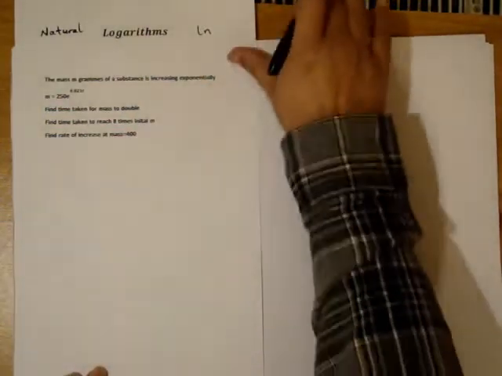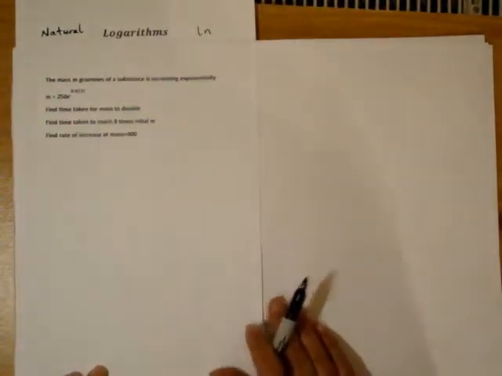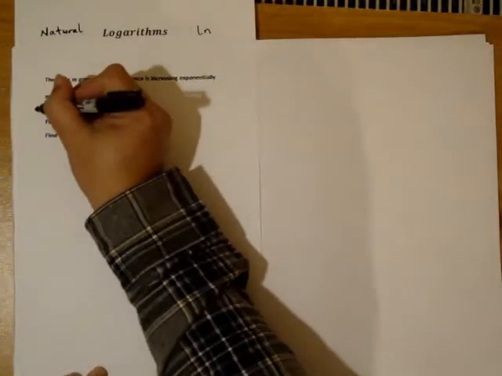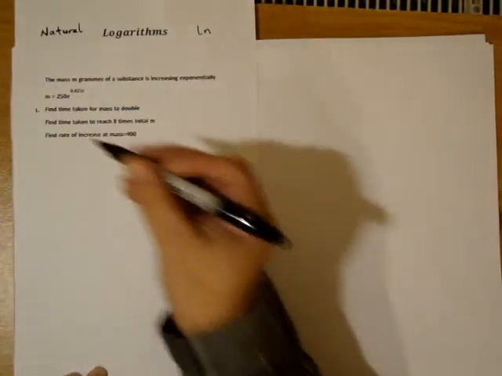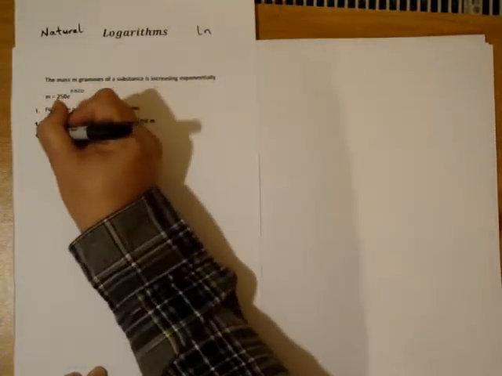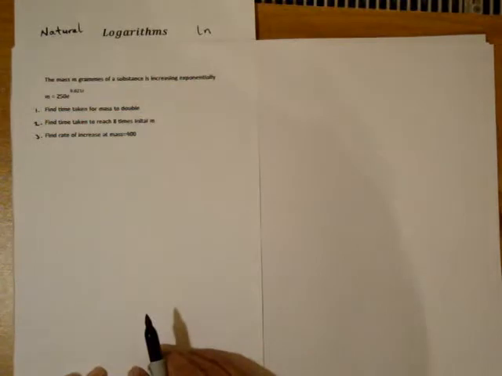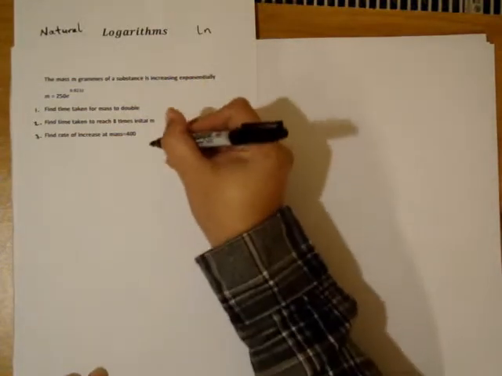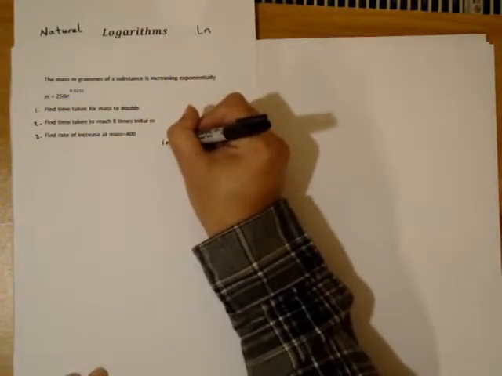Let's have a look at a typical question. The mass m grams of a substance is increasing exponentially with this equation. 1, find the time for the mass to double. 2, find the time for it to reach 8 times its initial mass. And 3, find the rate of increase when the mass equals 400. Right, so for 1, the first thing we need to do is find the initial mass.